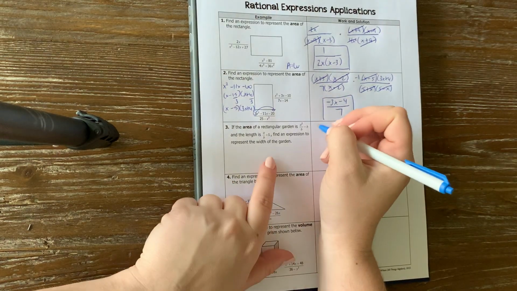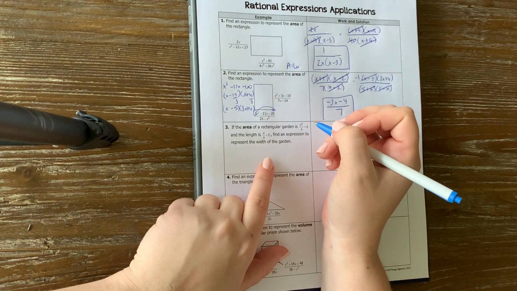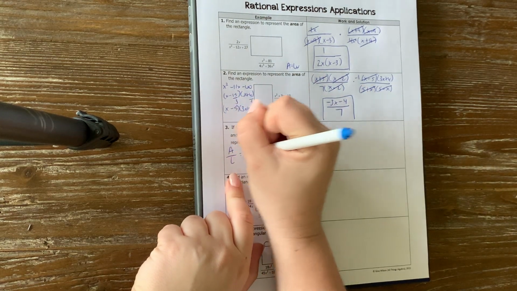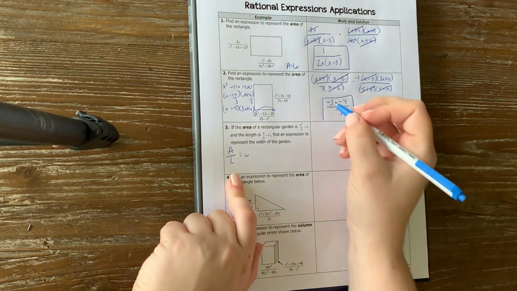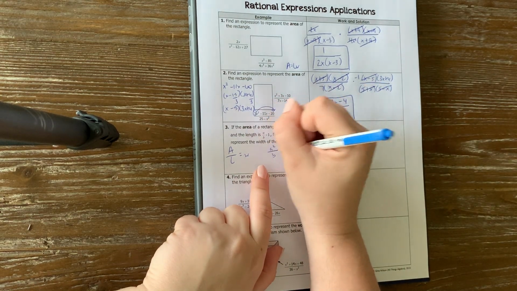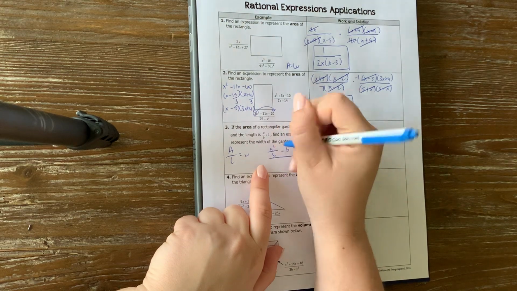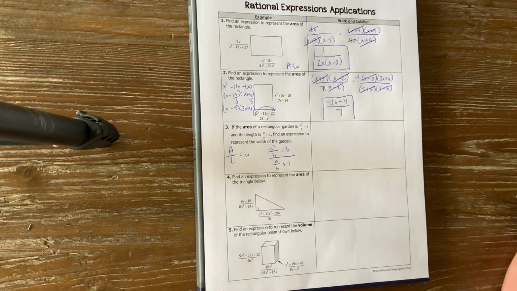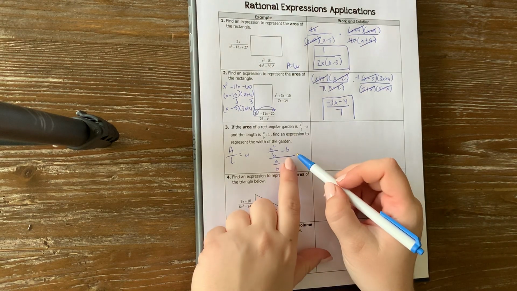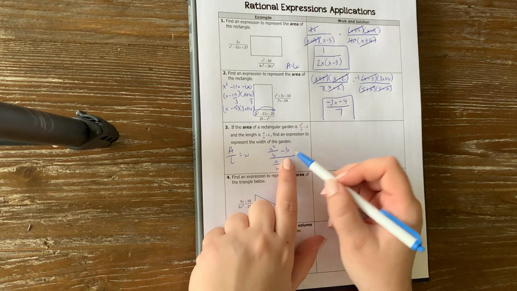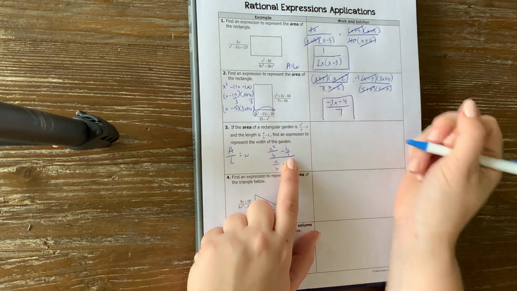Okay, so if we're trying to find the width, then that means we're doing area divided by the length equals the width. So our area here is a squared over b minus b, and we are dividing by a over b plus 1. So we have a complex fraction here. On this one right here, that's like saying that's over 1.